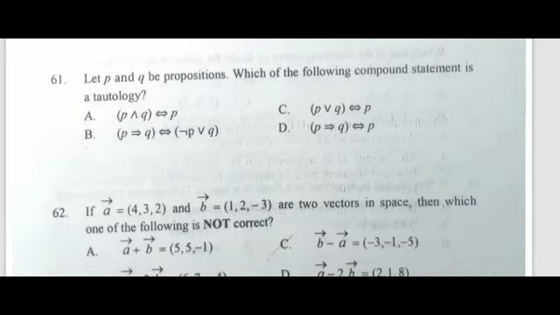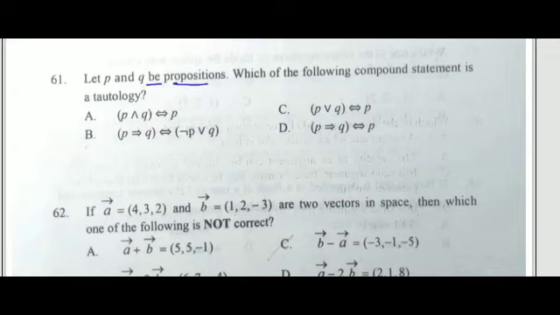Question 61: let p and q be propositions. Which of the following compound statements is a tautology?